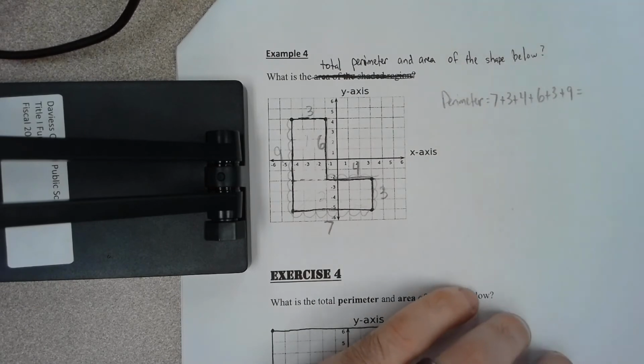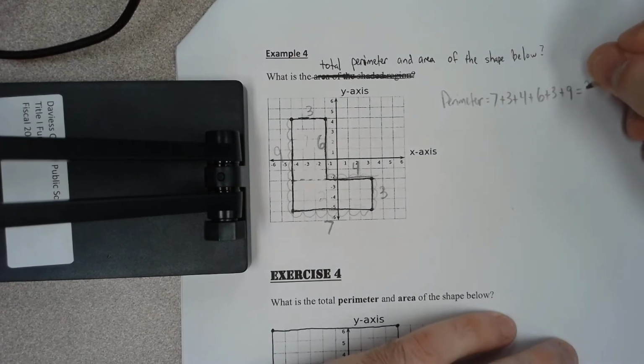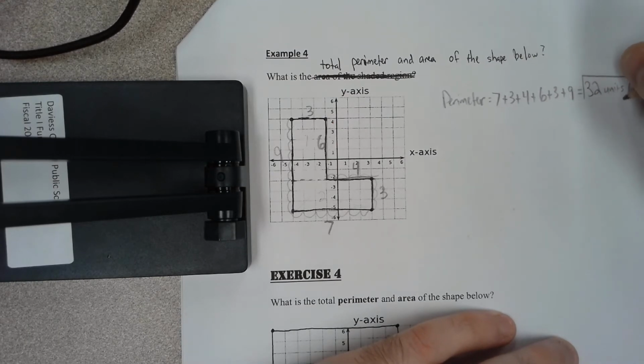And that is going to equal, let me just plug it into the calculator real quick. 7 plus 3 is 10, plus 4 plus 6 plus 3 plus 9 is 32. Shoot. 32. The perimeter is 32 units. You just count the length of all the sides, add them up, that's your perimeter.